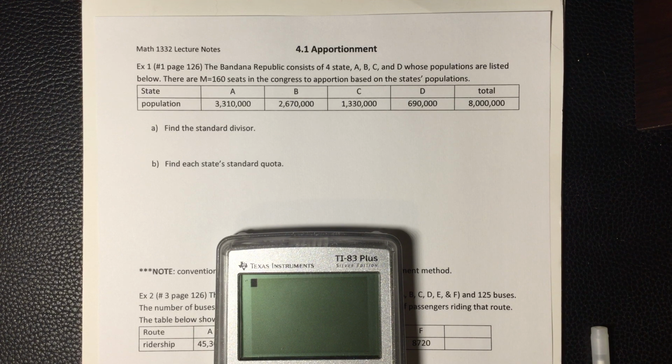Alright, so if we look at this first example, we're given the Bandana Republic consists of 4 states. They're listed as A, B, C, and D. And we have their populations listed below. So what we have are 160 seats in Congress, and we want to apportion these seats based on the population. So the higher the population, the more seats you should get.